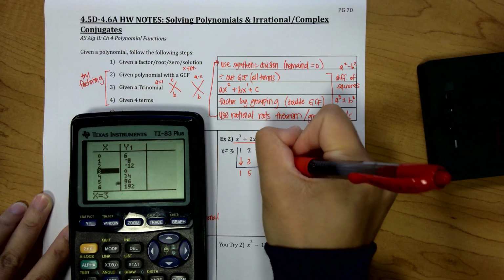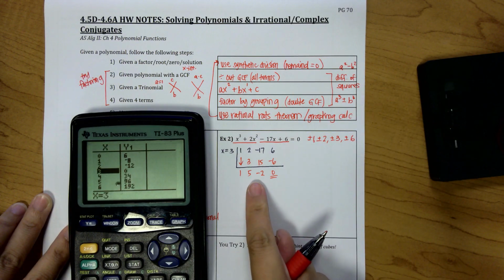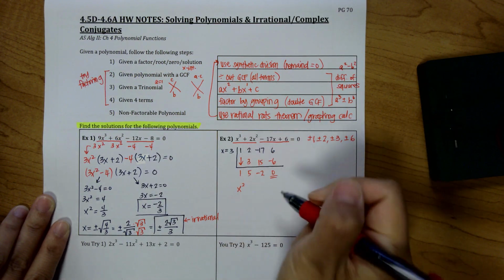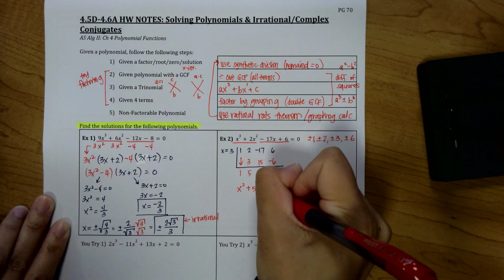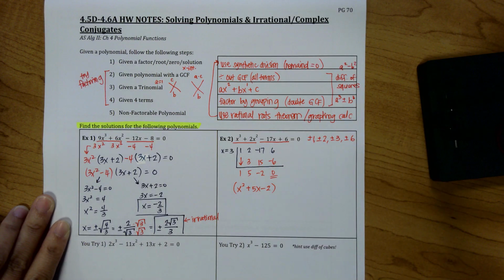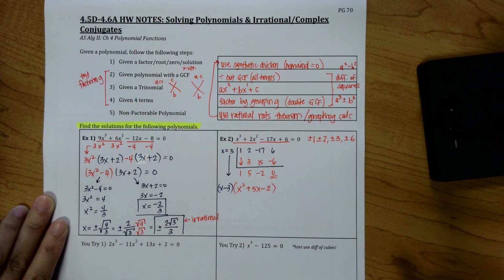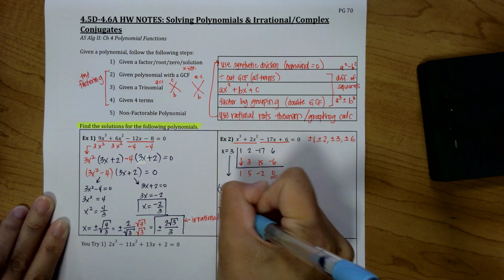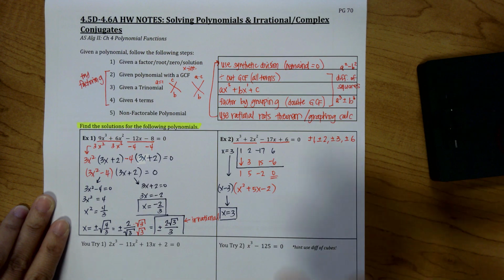So let's do synthetic division here. We know the remainder should be 0. And so if we started with x cubed, our quotient will be x squared plus 5x minus 2. And this one comes down as x minus 3. I know my solution is going to be x equals 3 as one of them. I don't think there are numbers that multiply to 2 and add to 5. So since it's not factorable, I need to use the quadratic formula.